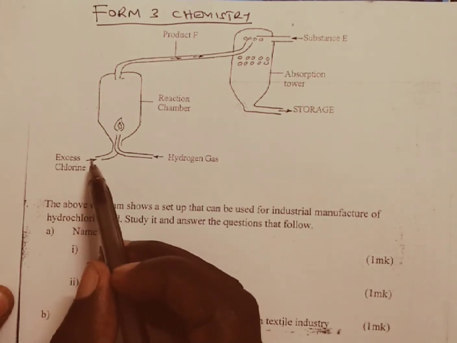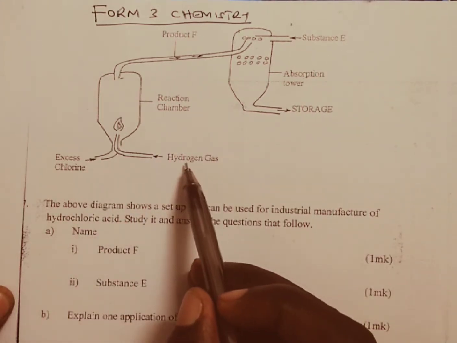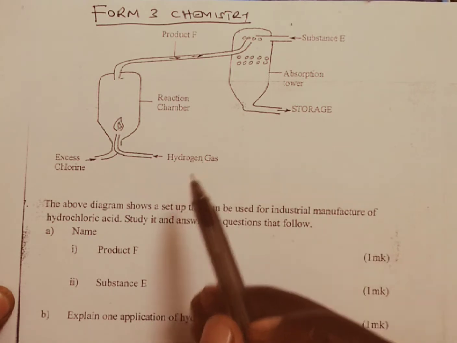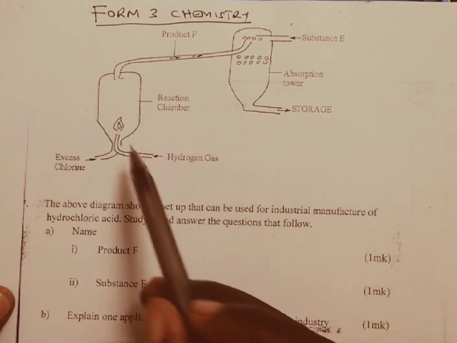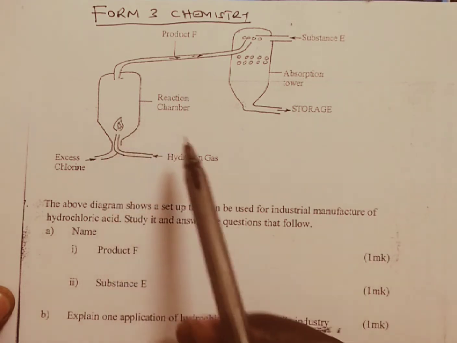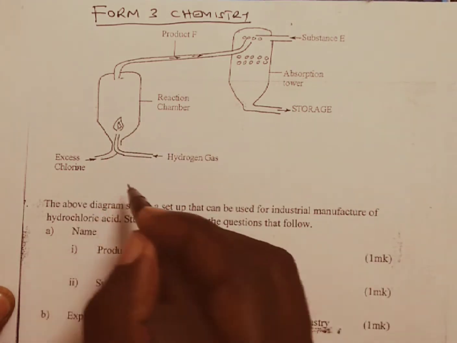We have excess chlorine and hydrogen gas, and we know when chlorine and hydrogen gas are burned, they give us hydrogen chloride gas.